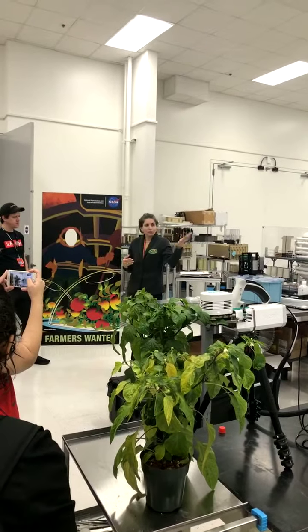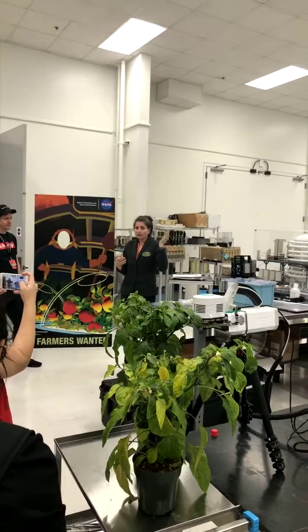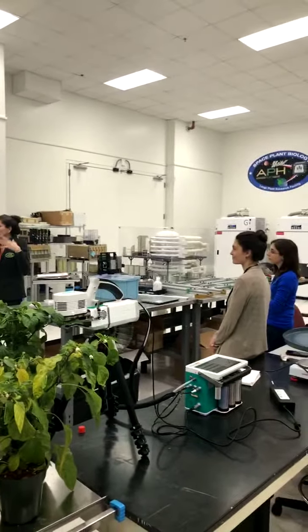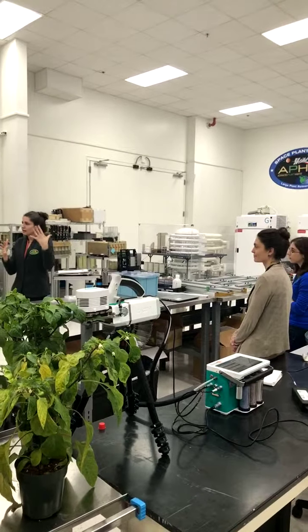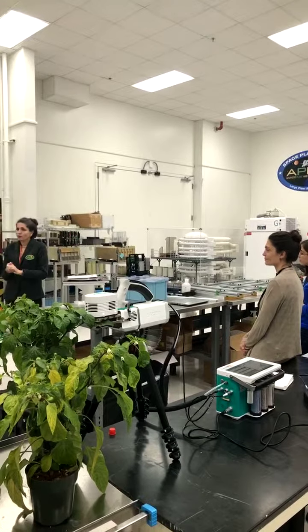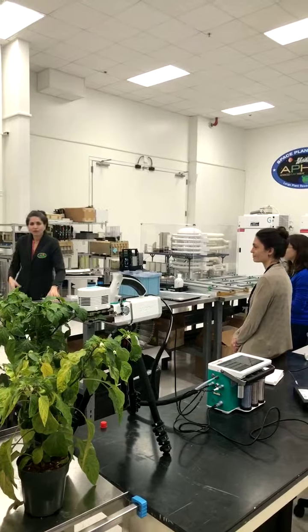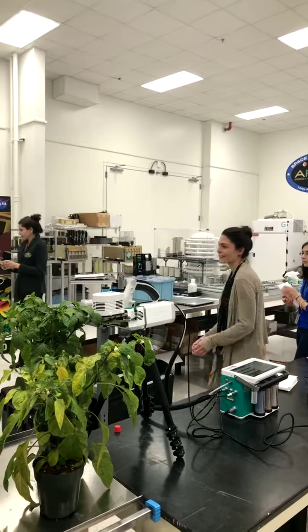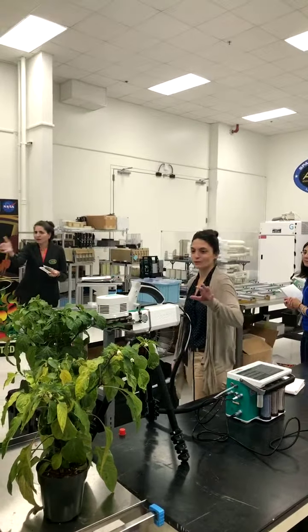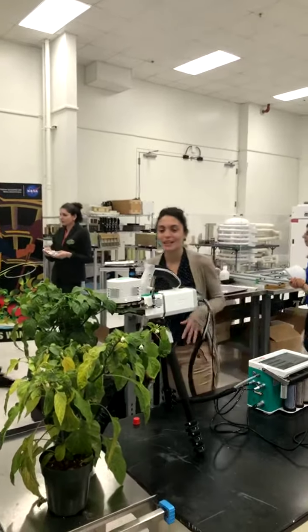So Lucy Poulet is a postdoc here, and she's actually looking at figuring out what the minimum airflow rate that is needed for plants in microgravity is. So she can talk with you a little bit more about what she's doing right now and what she's doing here. So, hi everybody. Gather around. I'll pass around the stickers.